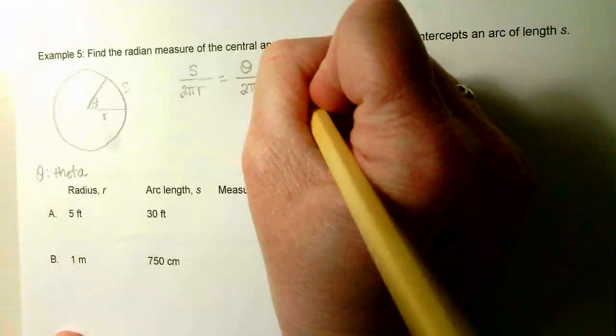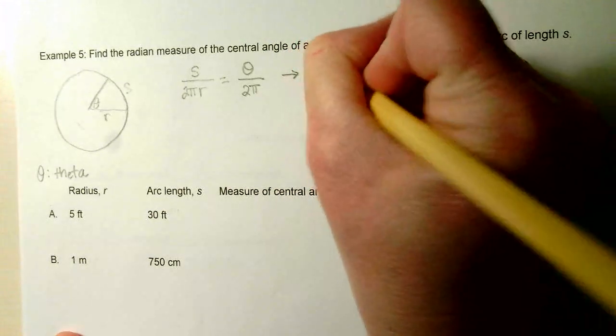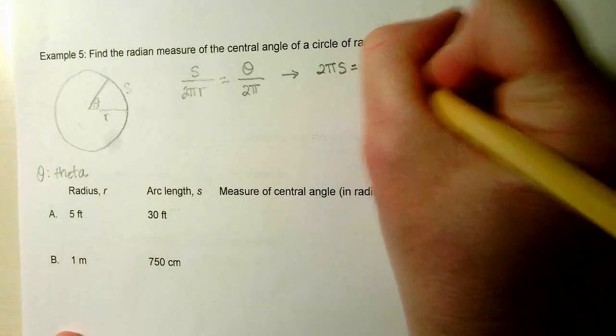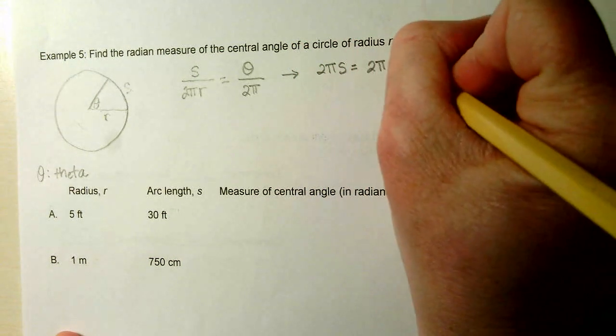So if we cross multiply here, we are going to get 2 pi times S is equal to 2 pi theta times r.